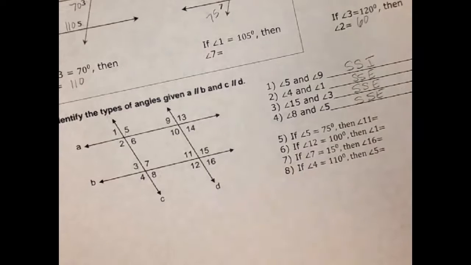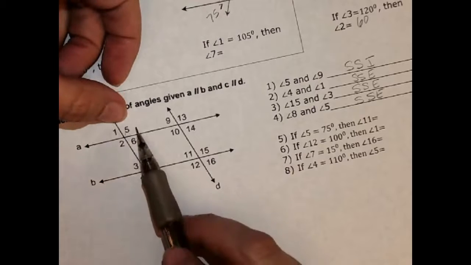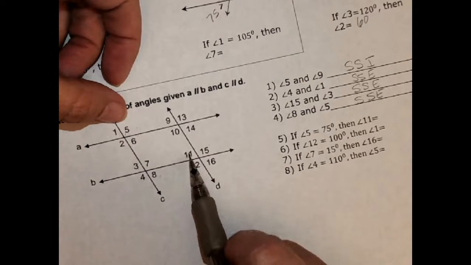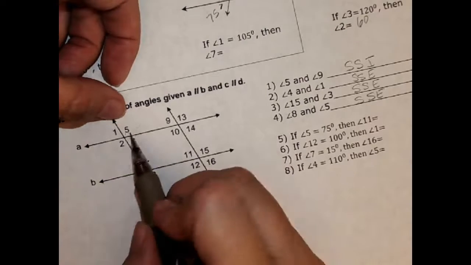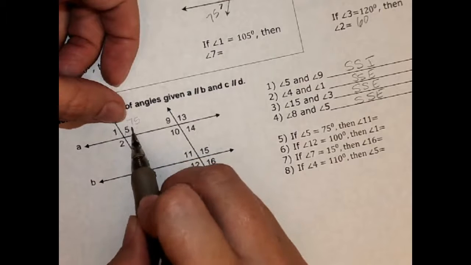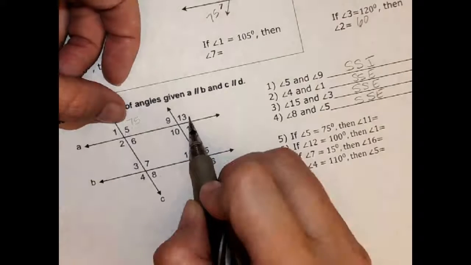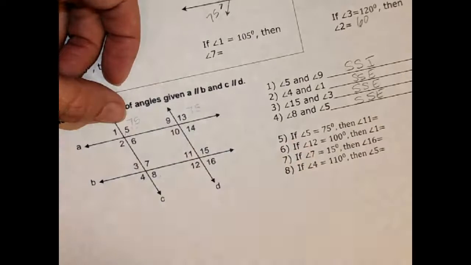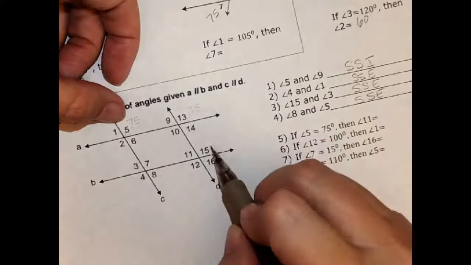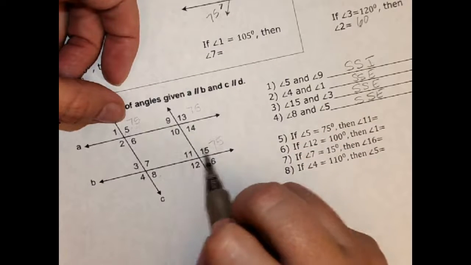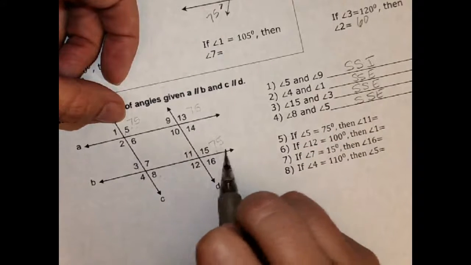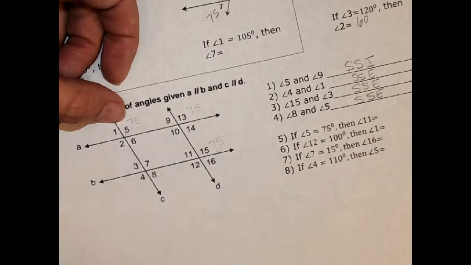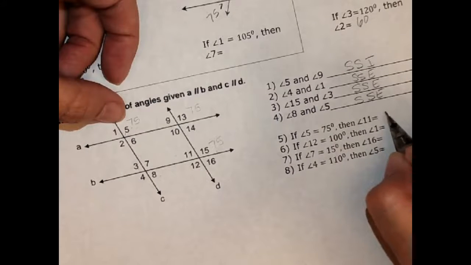Okay, and finally, we have some problems where they're going to ask me some questions with some numbers. So what if 5 is 75? What is 11? Well, I kind of have to work around here. If this is 75, then I know 13 is also 75. And then I would also know that 15 is 75. So what would 11 have to be? Well, those two would be supplementary, so they need to add up to 180. So this would have to be 105.